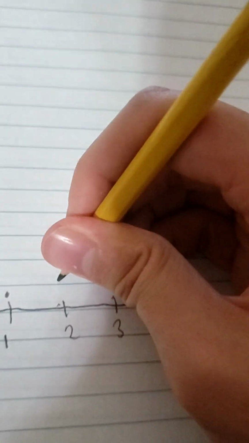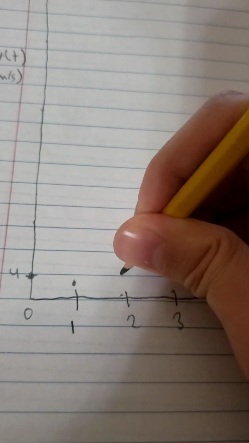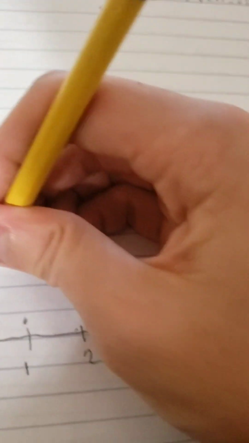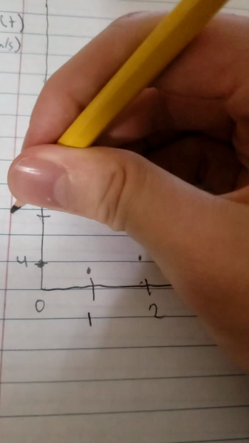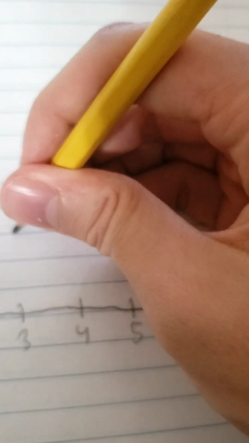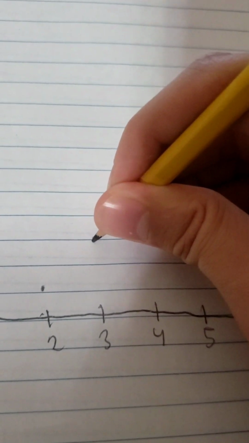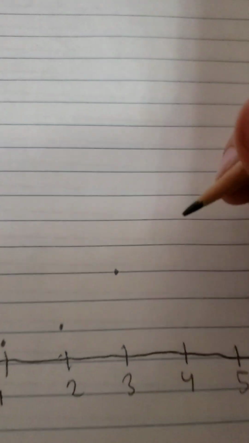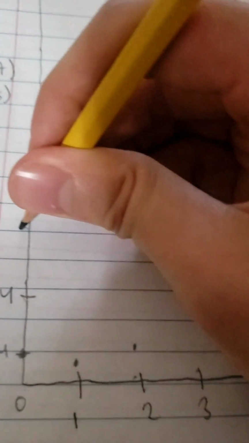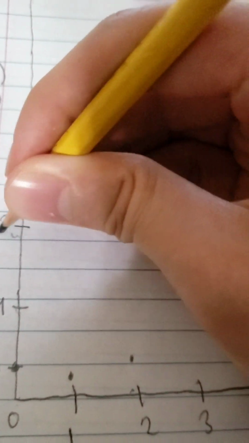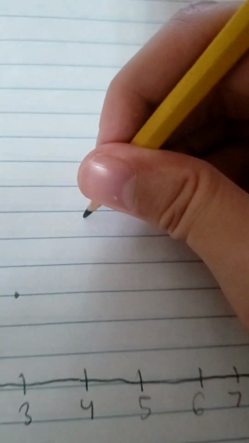V of 2 is 4.8, so just a little bit higher than the 4 there. V of 3 is 14, so just a little bit above it, not exact. V of 4 is 33.92, so probably 33 and just a little bit over.